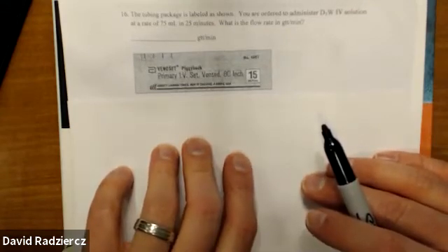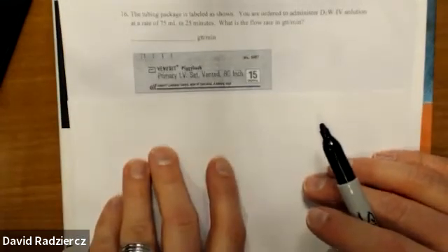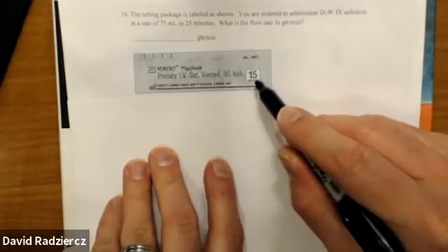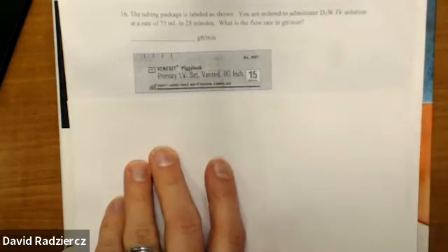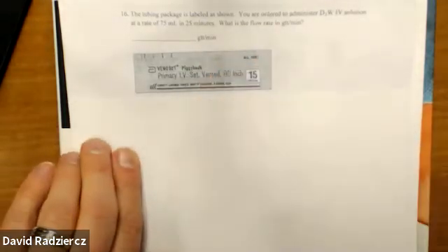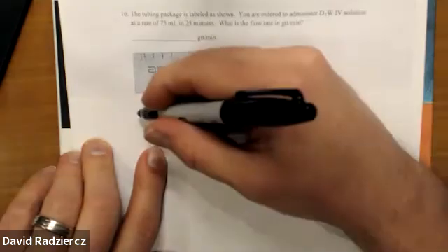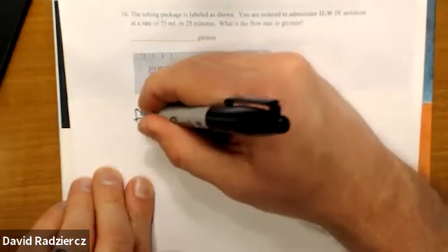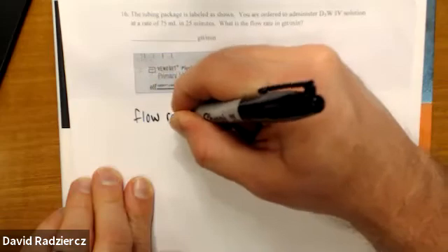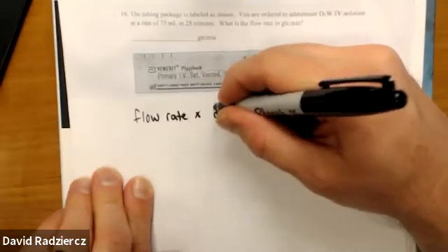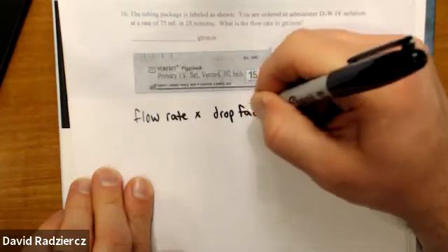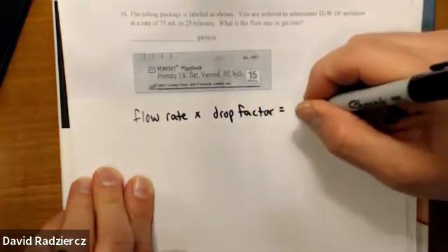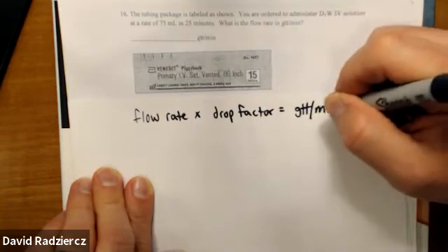Absolutely. Okay, so 16 says that the tubing package is labeled as shown. So you can see here that there's a big number 15, and that says 15 drops per milliliter. You're ordered to administer dextrose 5W IV solution at a rate of 75 milliliters in 25 minutes. What is the flow rate in drops per minute? So again, remember, to calculate drop rate, I need two pieces of information. I need the flow rate and I need the drop factor. When I have those two pieces of information, I will get my drop rate.